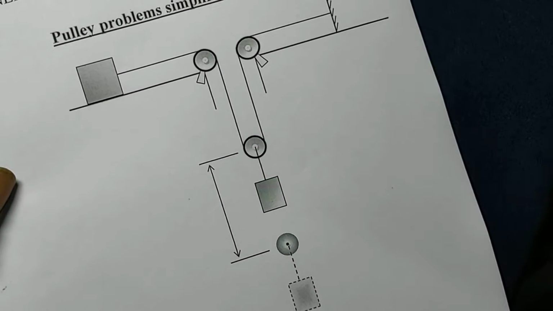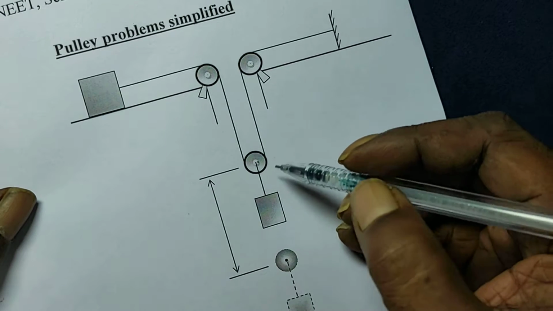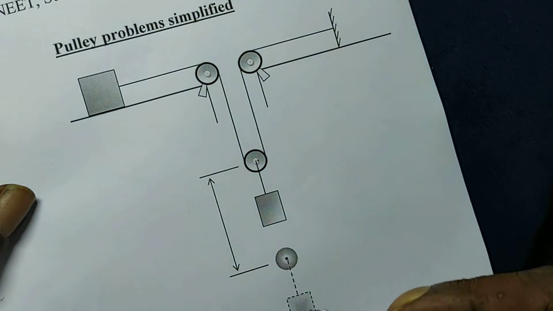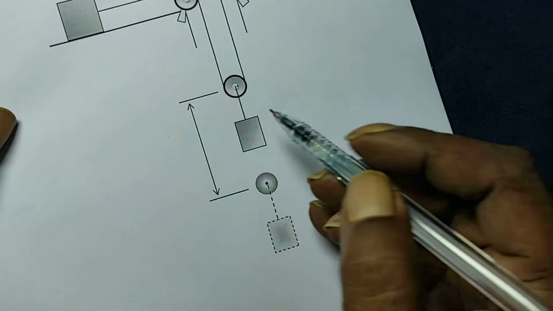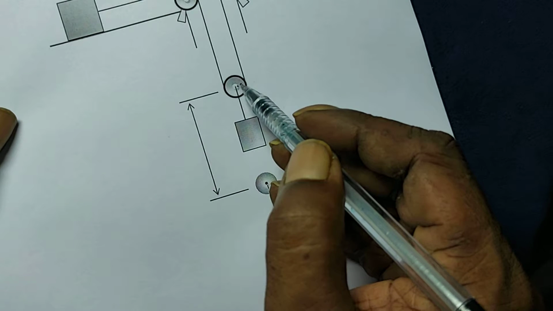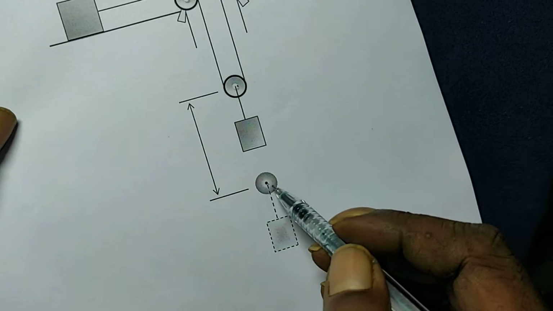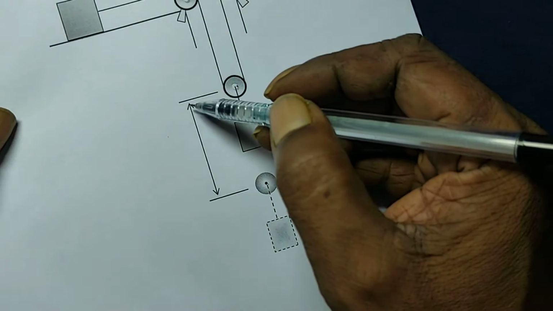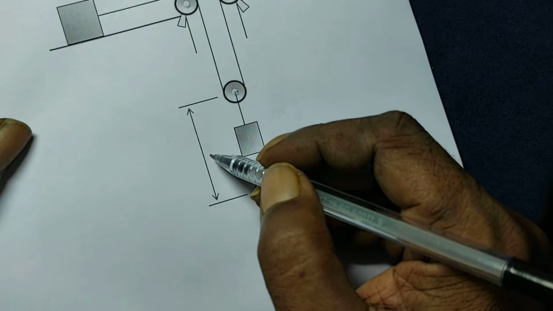What is to be understood here is, as this movable pulley falls down to a new position here, this is the central line of the pulley before it fell down. This is the central line of the pulley in the new position. Suppose this distance from here to here is equal to x.